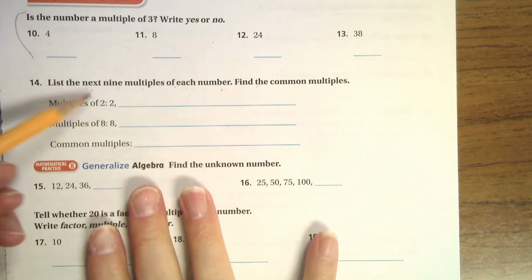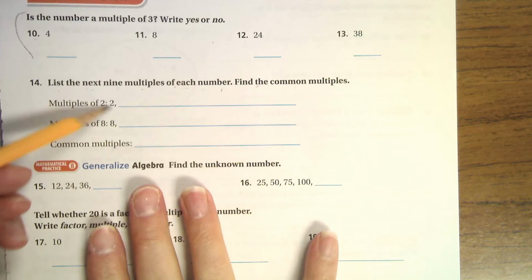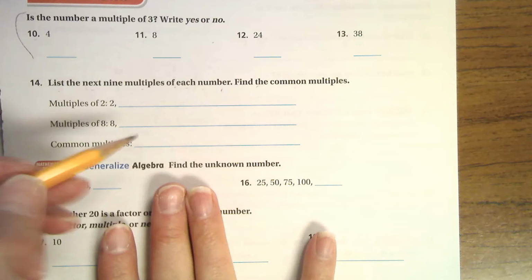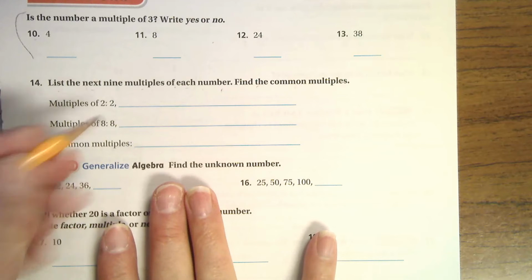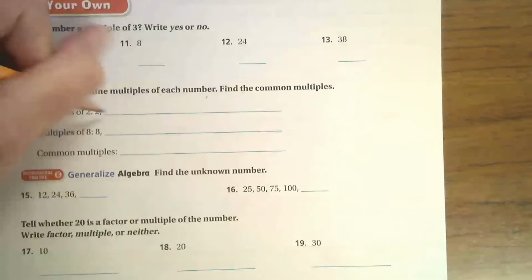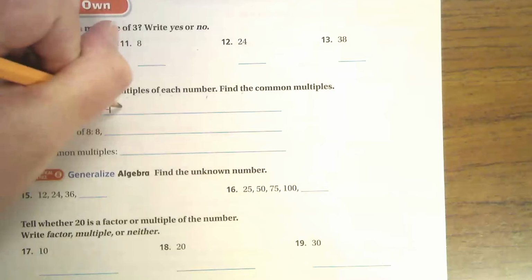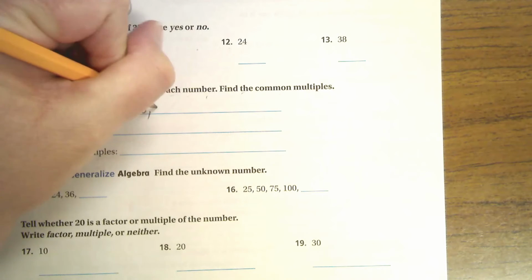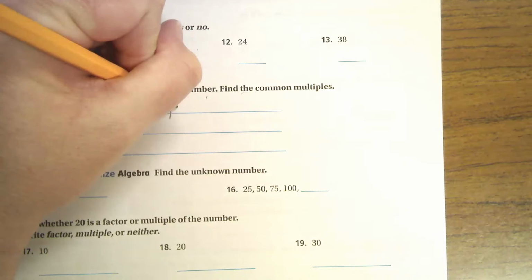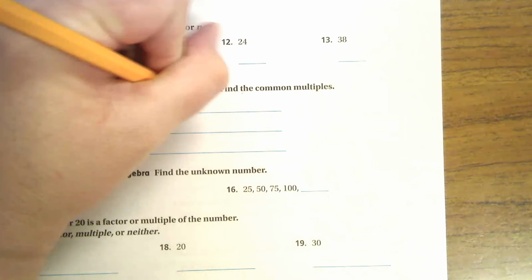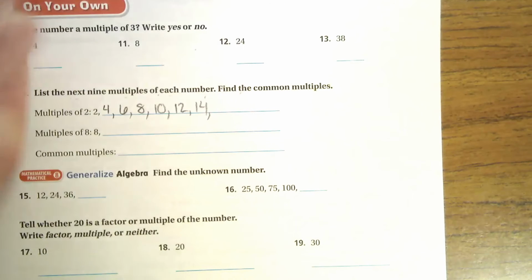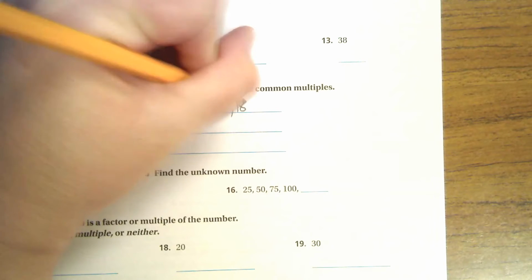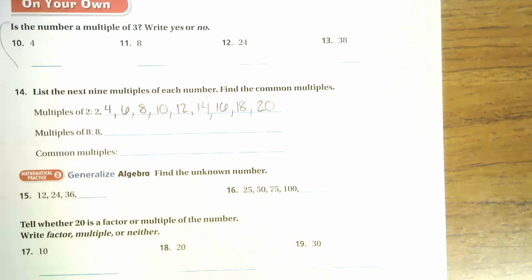It's asking for the next 9, which would put us at 2 times 10 and 8 times 10. So when we get to 20 and 80, we're done. So let's count by 2s. 2, 4, 6, 8, 10, 12, 14, 16, 18, 20.